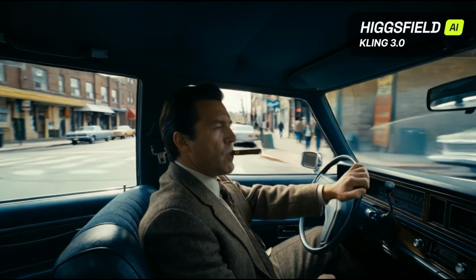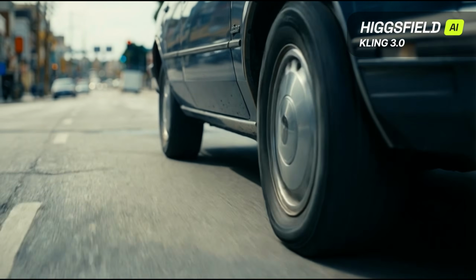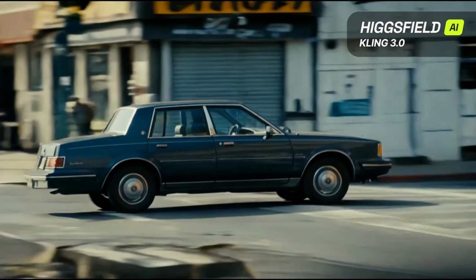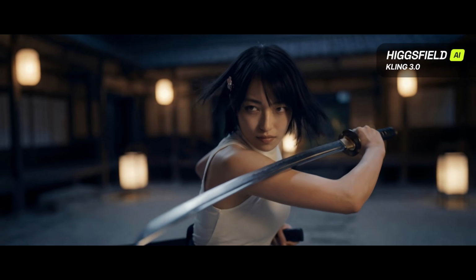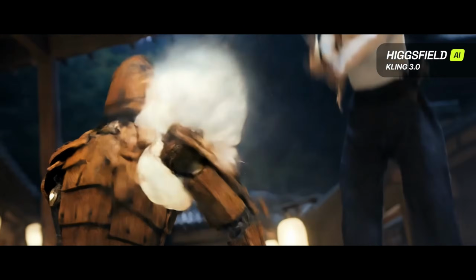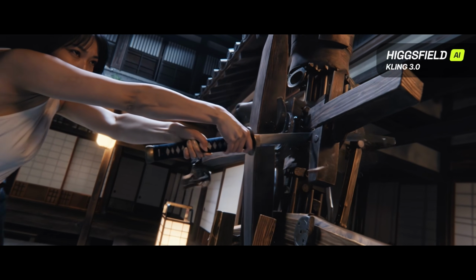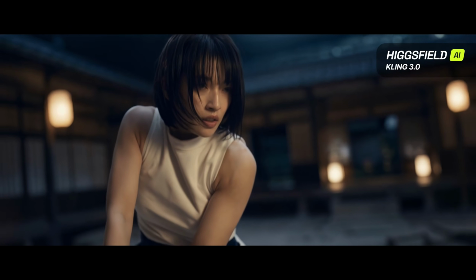AI videos look more advanced than ever. But honestly, the problem is still the same. As soon as you need multiple scenes, things start to fall apart. Characters change, the camera jumps around, and the whole flow feels random.